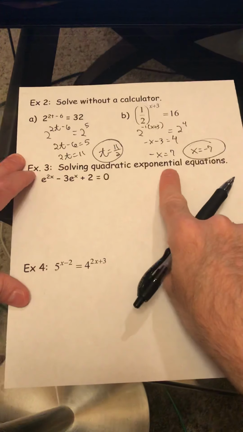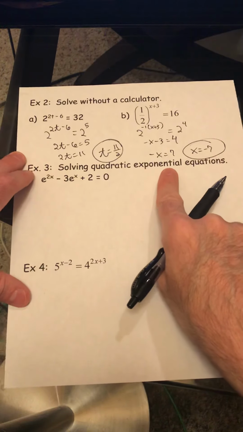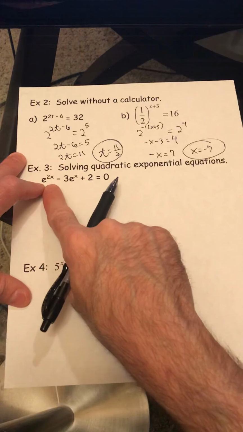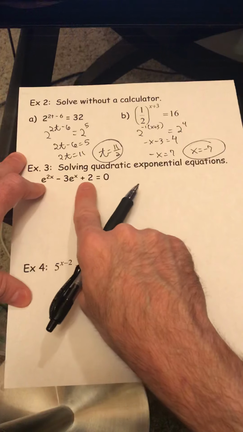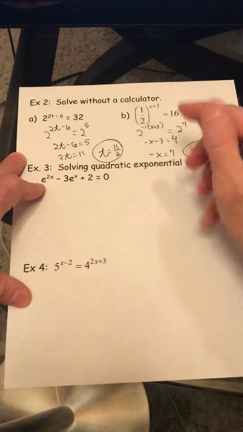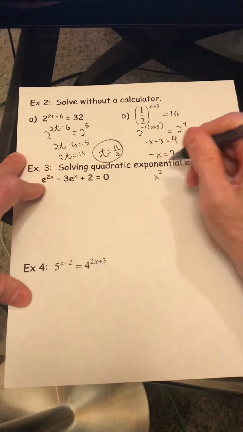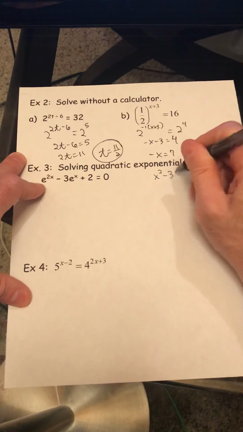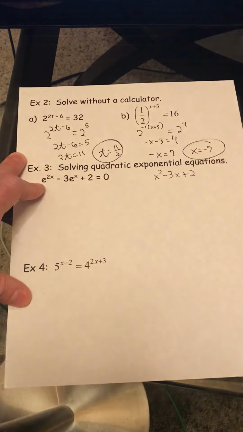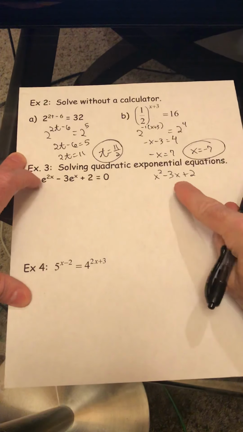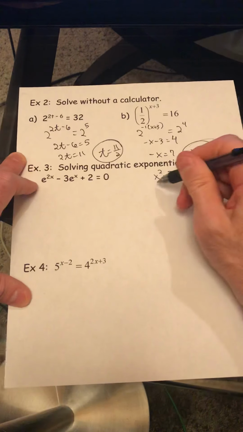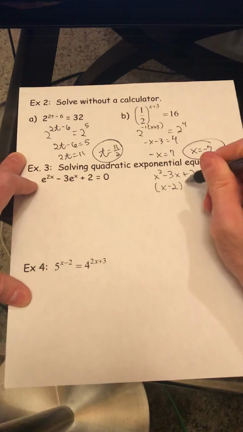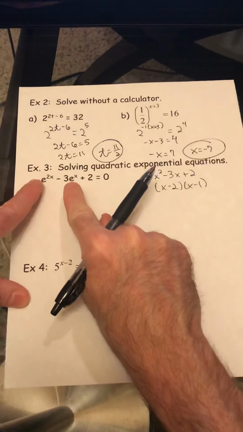All right, solving quadratic exponential equations. Well, if you have something like this, e to the 2x minus 3 e to the x plus 2, think of it as x squared minus 3x plus 2. This is essentially what we're factoring. What multiplies to 2 and adds to negative 3? Negative 2 and negative 1.